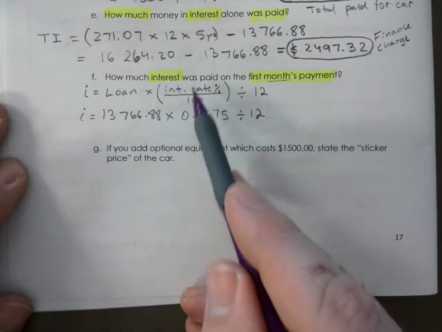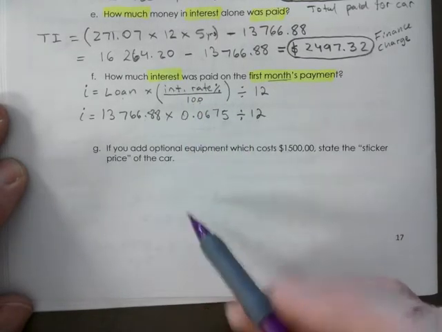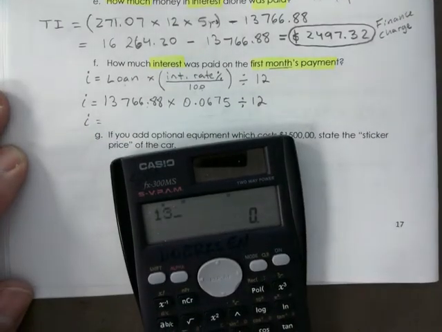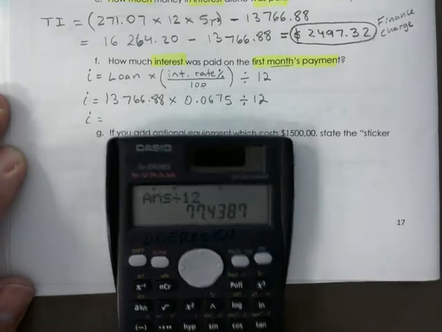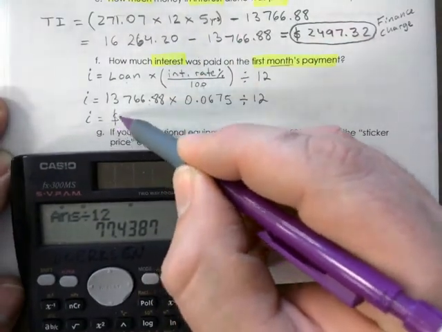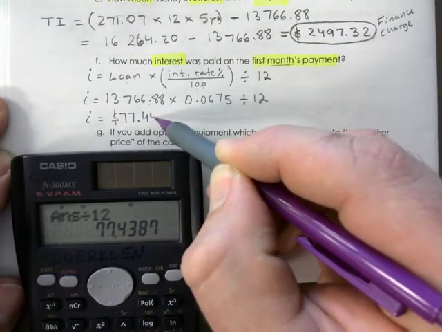Loan times interest rate divided by 100 gives you this, divided by 12. So I encourage you to try this, right? Times 0.0675 equals, and then I divide by 12 just to be safe. And it is, watch this, $77.44.